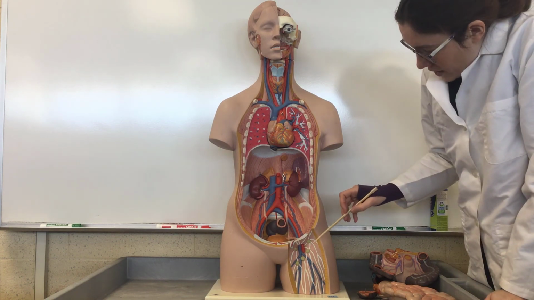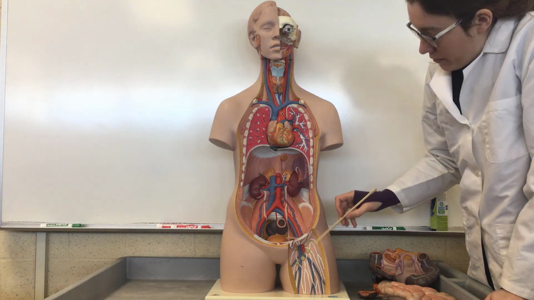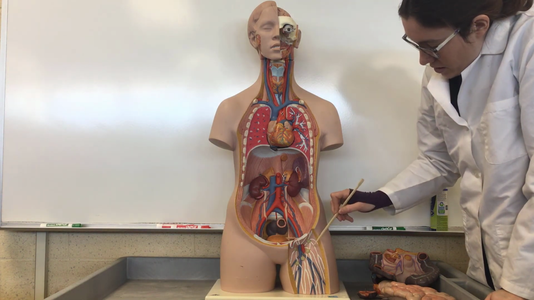And then next we have these little green guys here, which are going to be lymph nodes. So inguinal lymph nodes, and then these are lymph vessels over here.